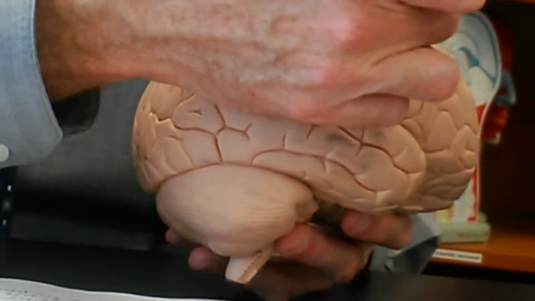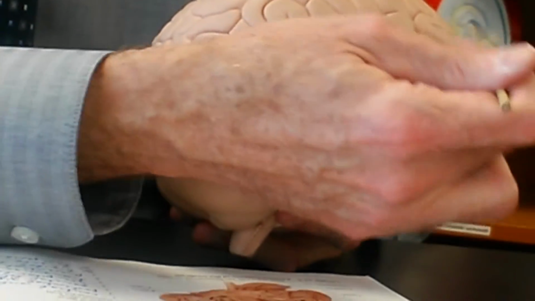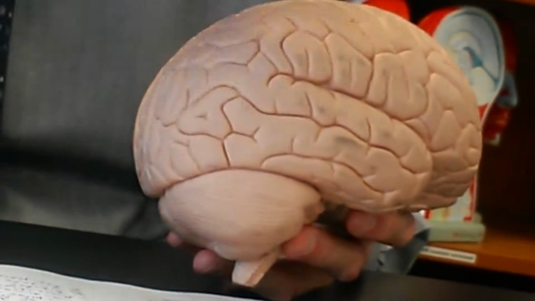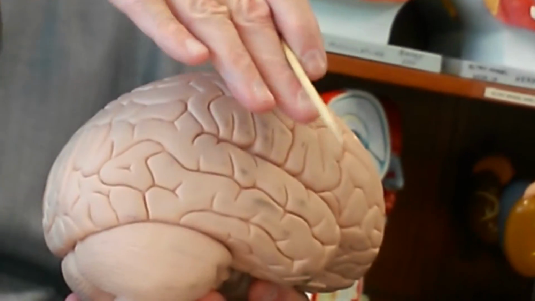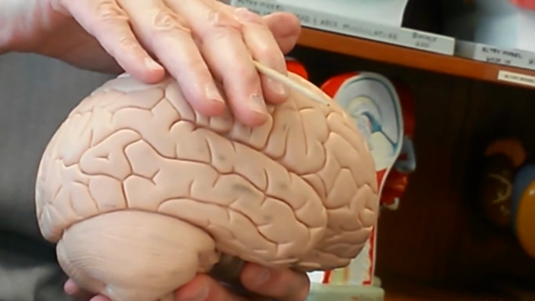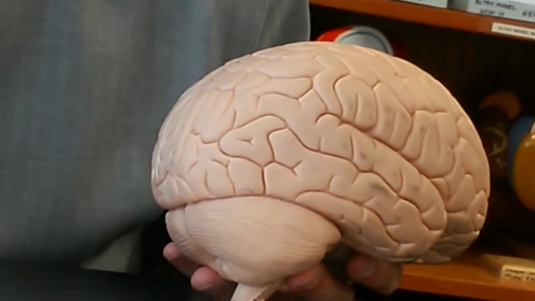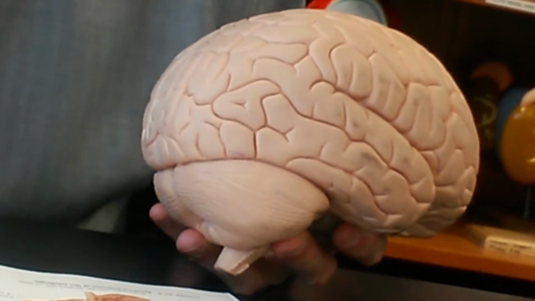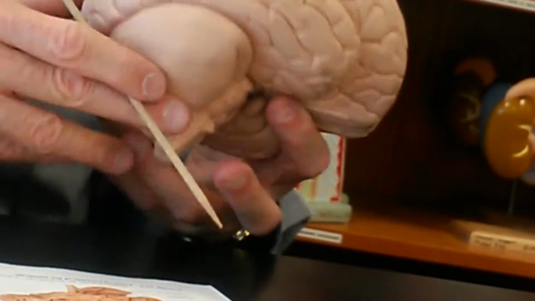So this central sulcus is actually dividing lobes, not just gyri, it's actually dividing the frontal lobe from the parietal lobe. The cortex is surface gray matter. Cortex here, frontal lobe cortex, very different from parietal lobe cortex in function. What else? The frontal lobe, parietal lobe, central gyrus, central sulcus, occipital lobe. Occipital lobe, let's do temporal lobe.